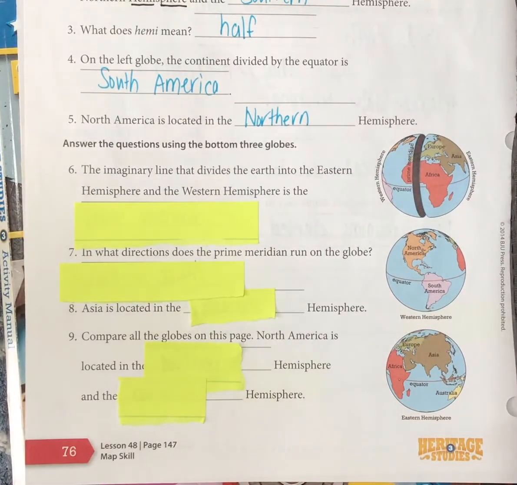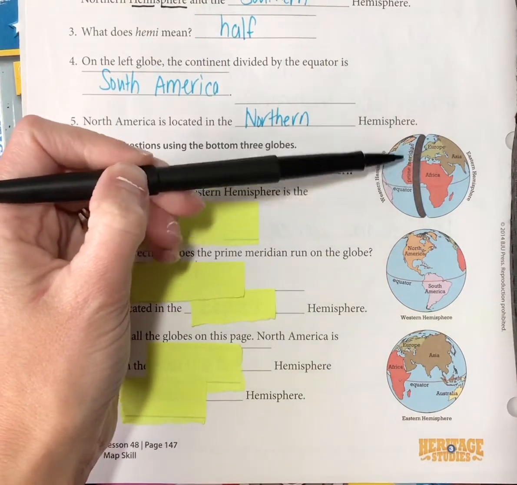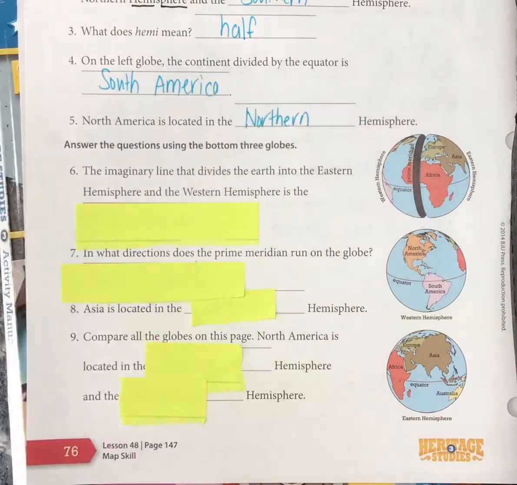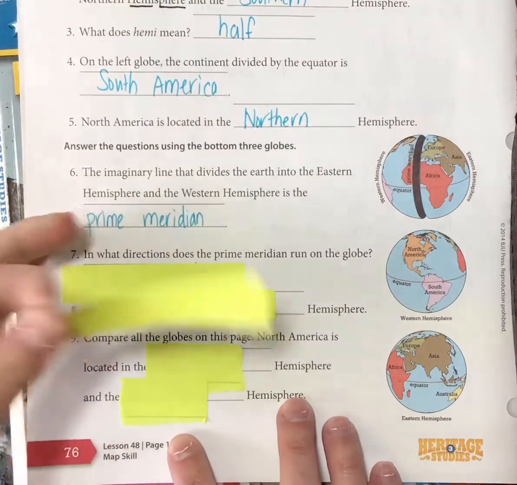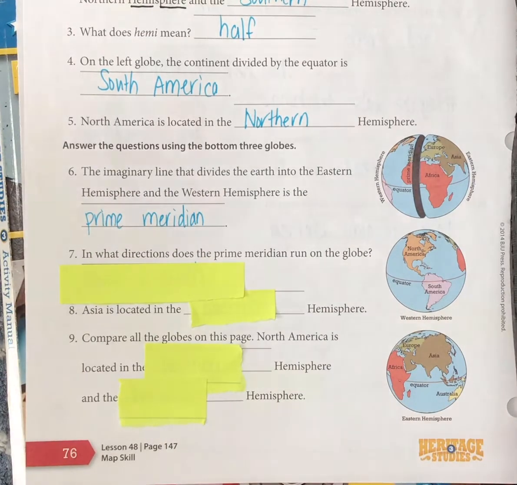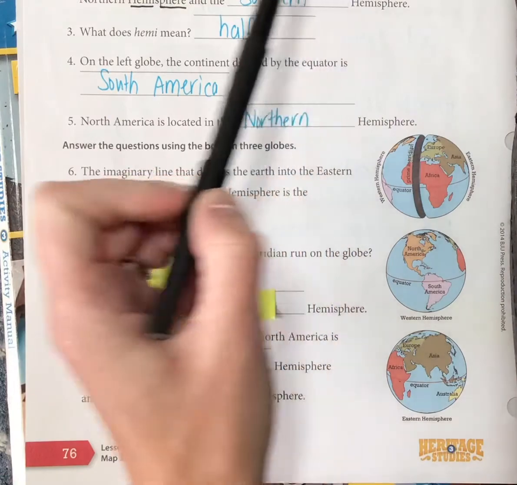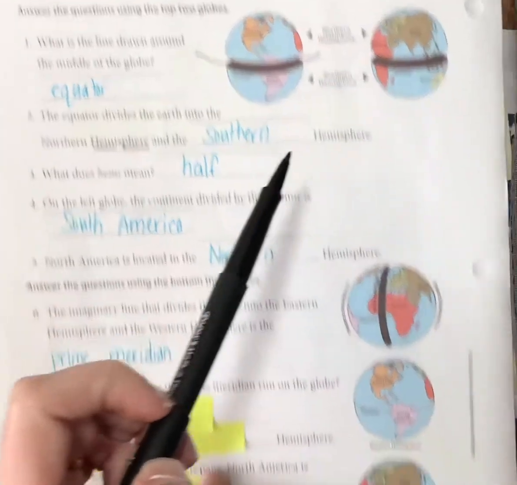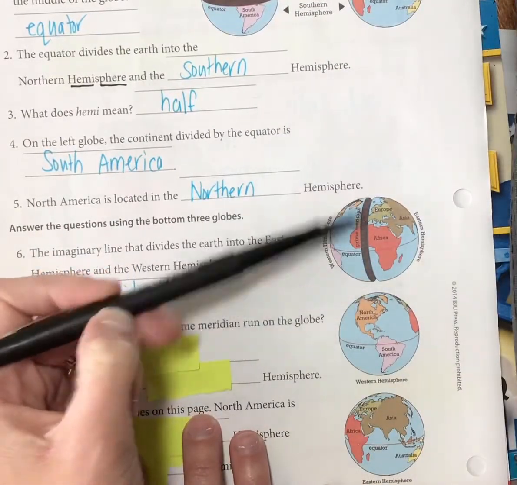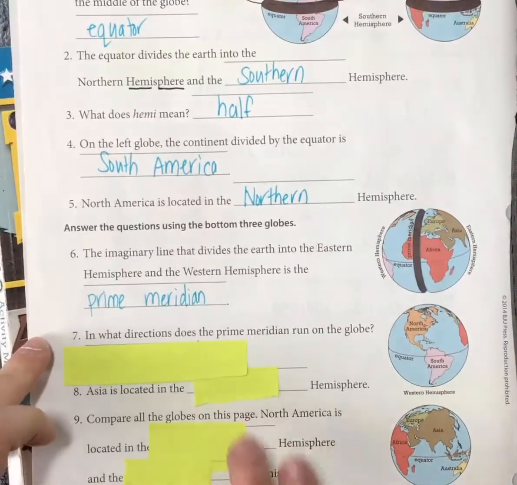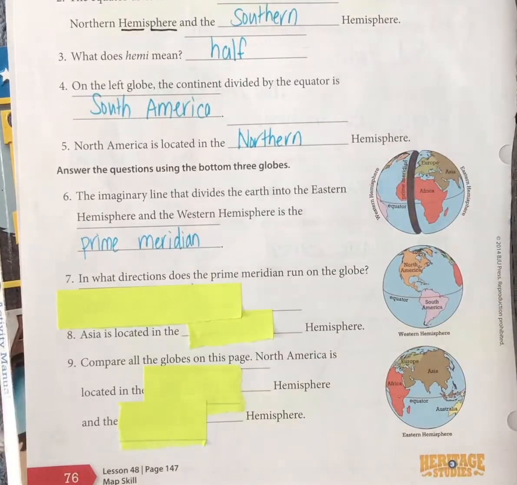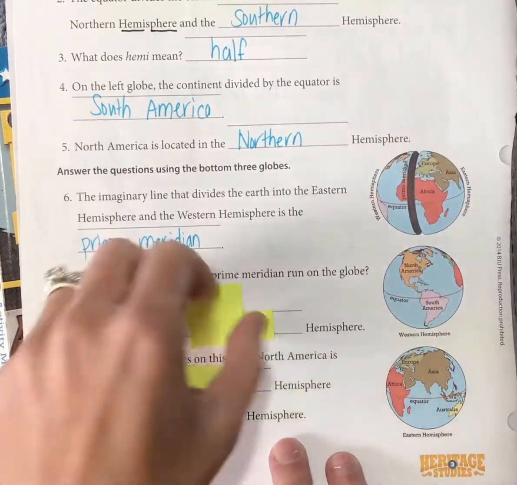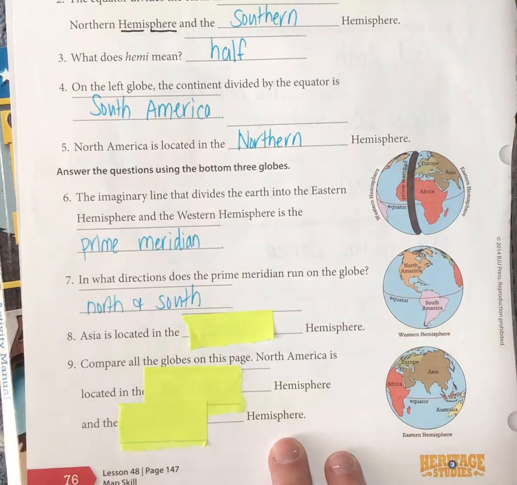The imaginary line that divides the earth into the eastern and western hemispheres. So we have to look right over here. So our answer is right here. And we talked about this in class when we looked at our map that we have on the bulletin board. The answer is the prime meridian. It's similar to the equator, where the equator goes east and west this way to divide the northern and southern hemisphere. This one goes the other two directions to divide our eastern and western hemispheres. All right, our next question. In what directions does the prime meridian run on the globe? So I kind of just answered that one for you. Our prime meridian's running up and down, so that is going north and south.